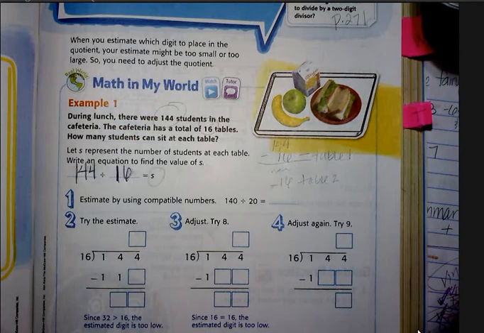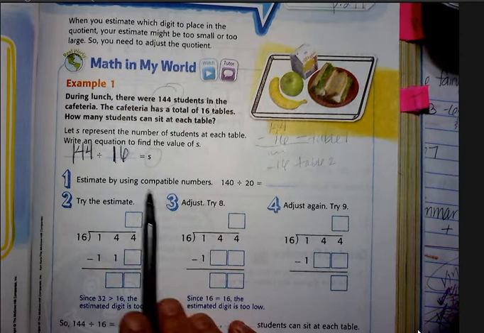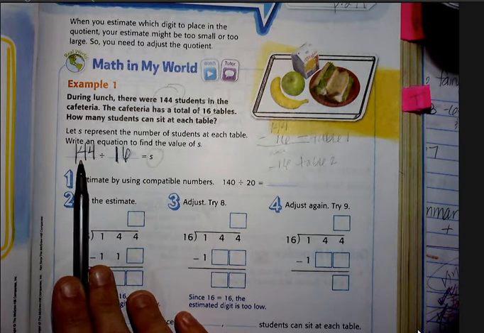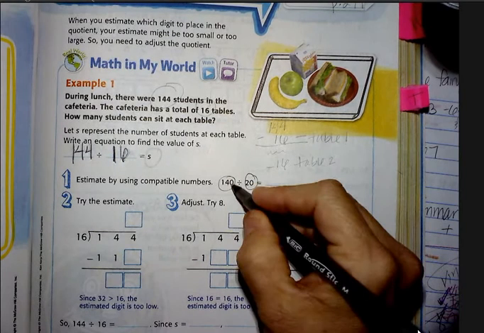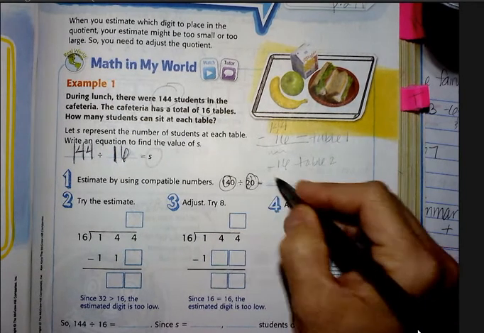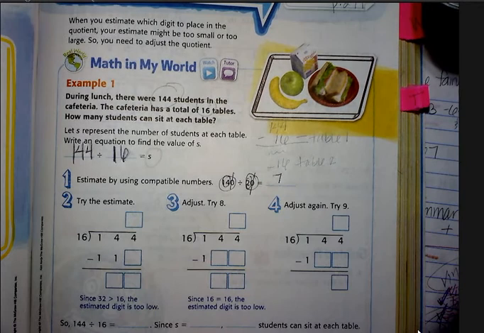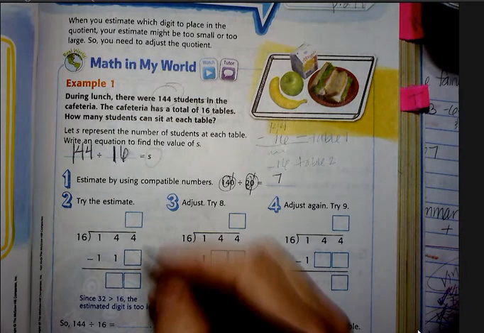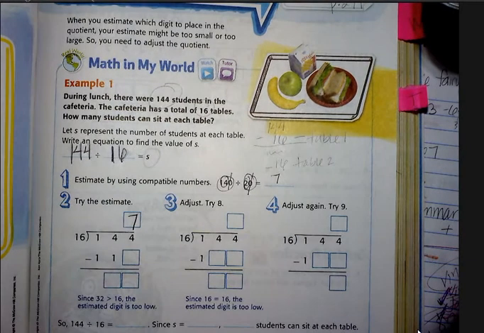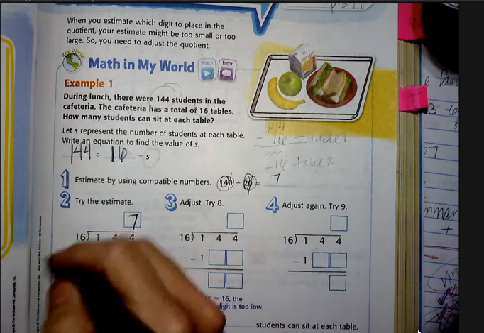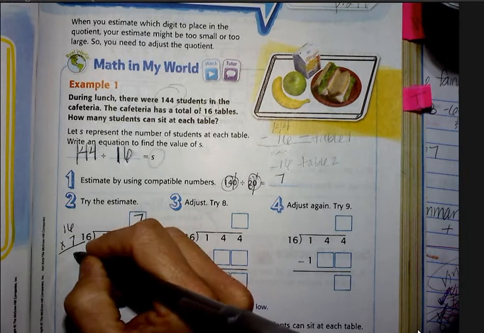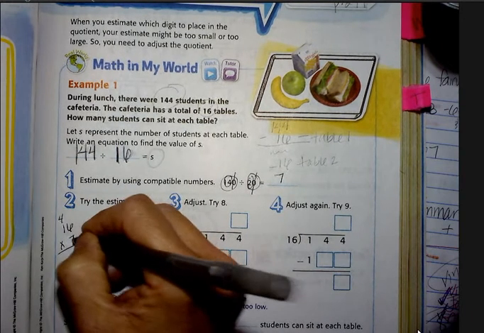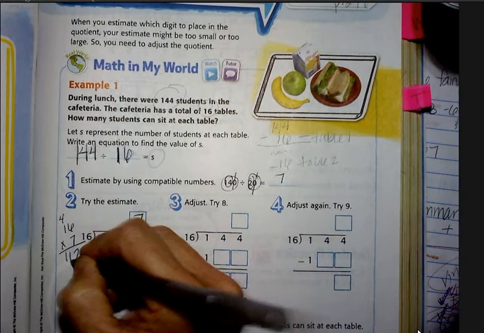Okay, so estimate. We're going to use compatible numbers. If we changed that to 140 and we changed this to about 20, then I can do 14 divided by 2 is 7, and my 2 zeros get crossed off. So my estimate is going to be 7. So let's try the estimate. If we tried the estimate of 7, then we do 16 times 7. We have to multiply that out here. 16 times 7. 7 times 6 is 42. I carry the 4. 7 times 1 is 7, plus 4 is 11. So it's 112.